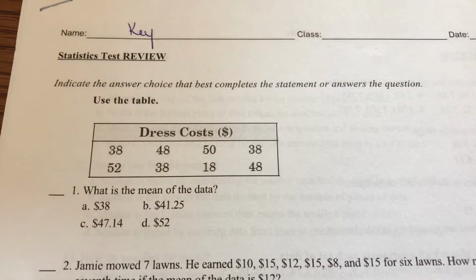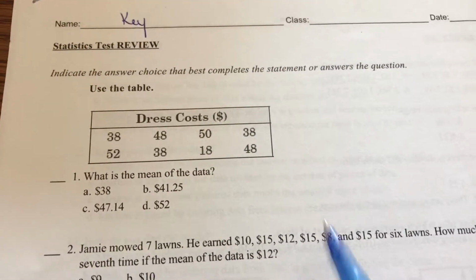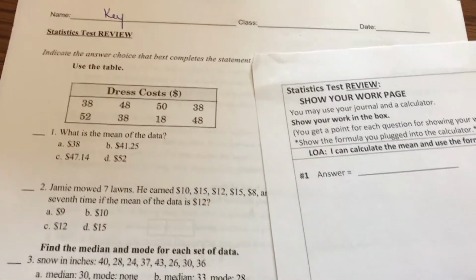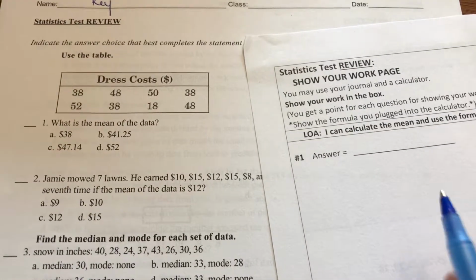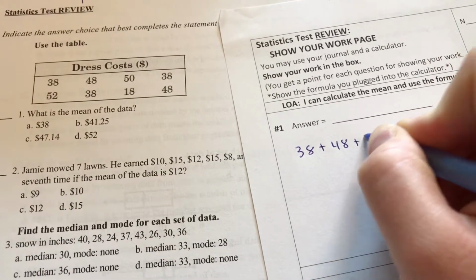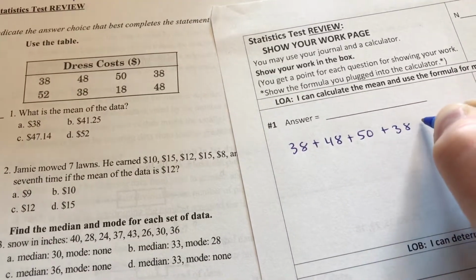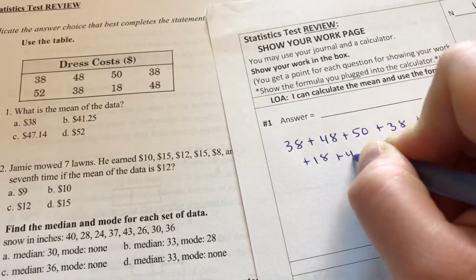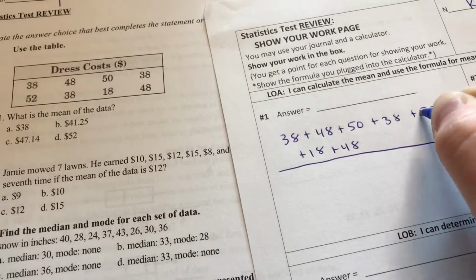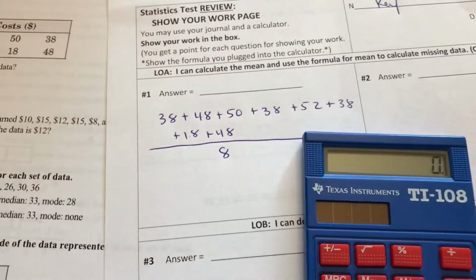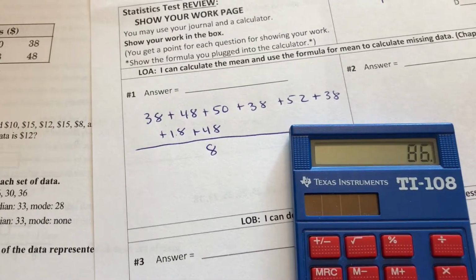So here's how you do each problem on the statistics test review. Using this table, what is the mean of the data? So I'm going to find the sum of the data and divide by how many pieces of data there are. 38, 48, 50, 38, 52, 38, 18, 48, and divide by 1, 2, 3, 4, 5, 6, 7, 8. And yes, there were 8, so we're good there. So let's simplify this and add everything up.